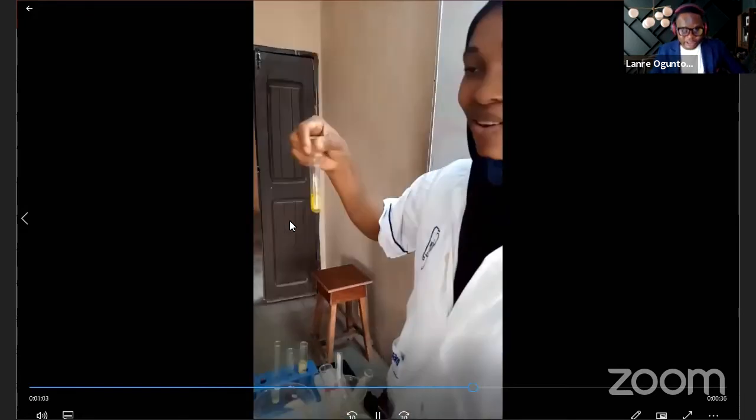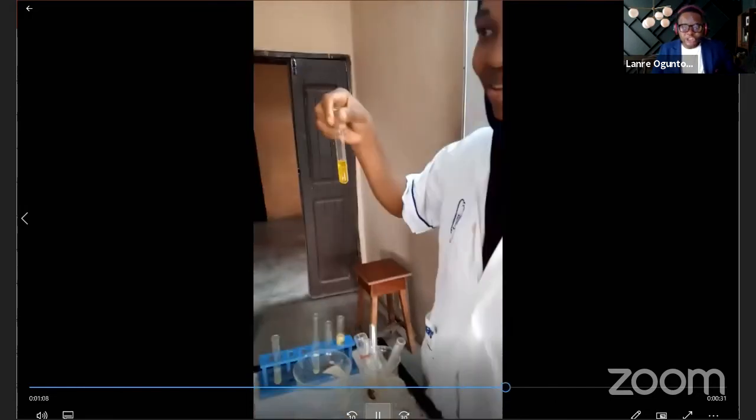What is expected is that the orange color is gradually fading away. That color changing from orange to green indicates that your potassium dichromate has been reduced. We have three types of alcohol: primary alcohol, secondary alcohol, and tertiary alcohol.